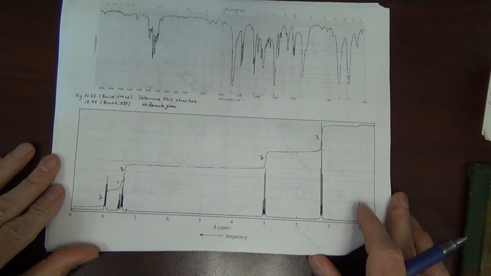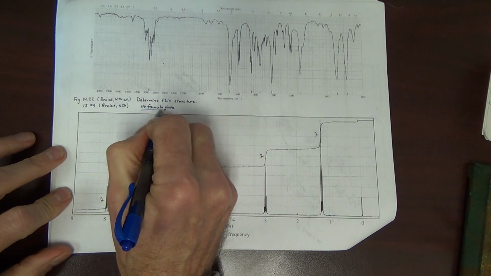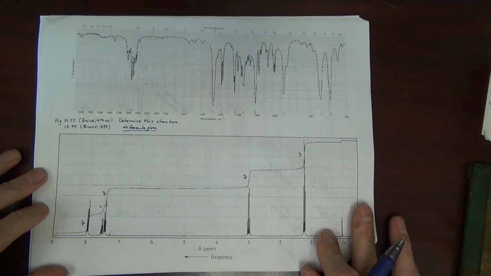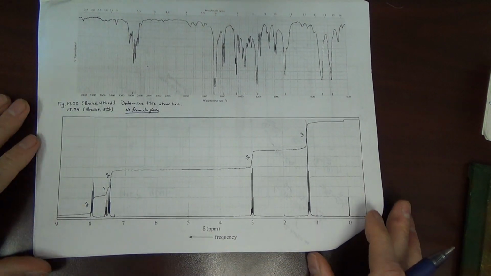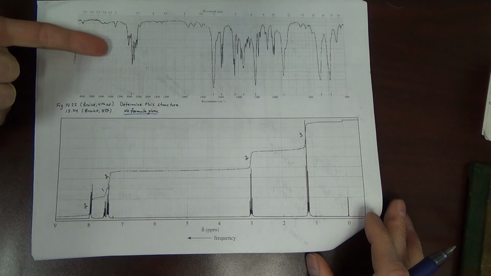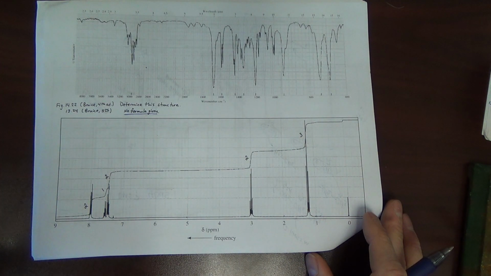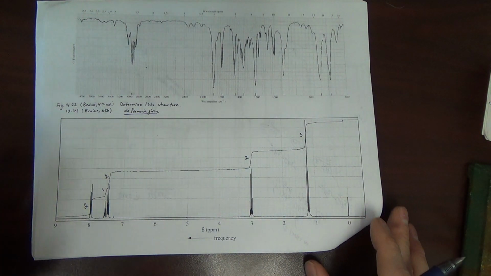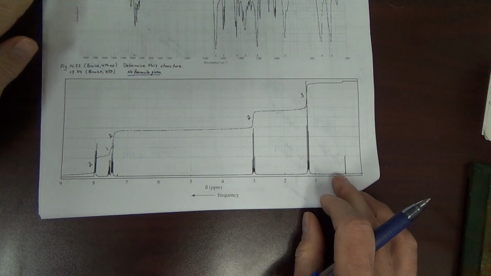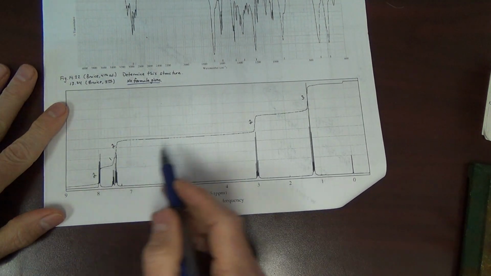On the flip side here, no formula is given for this compound. But we do have an IR. Now, someone has done a little work for you and given you integration already.